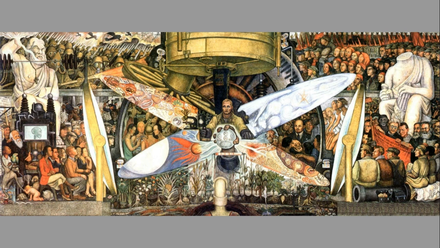Moving on to my interpretation. When Rivera created Man, Controller of the Universe, it was addressing humanity and the social, political, and economic condition of the world at that time. Some of these include a declining economy and a rise of socialist ideas. Rivera's creation is chaotic throughout, and it creates a unified piece.